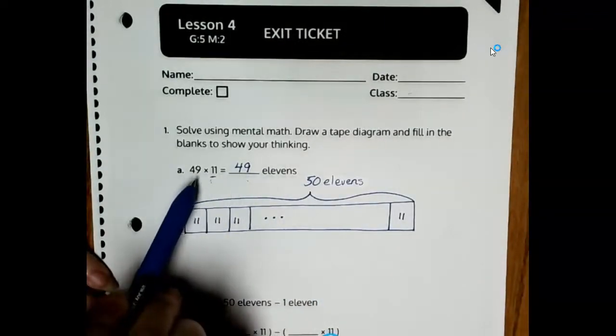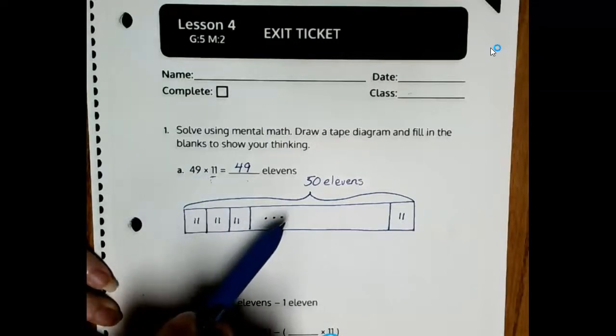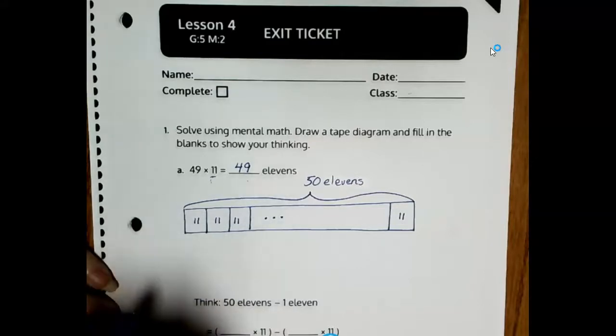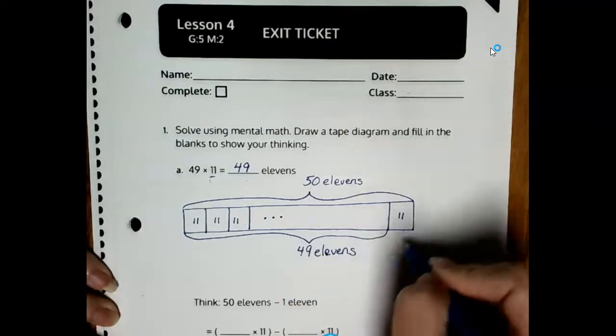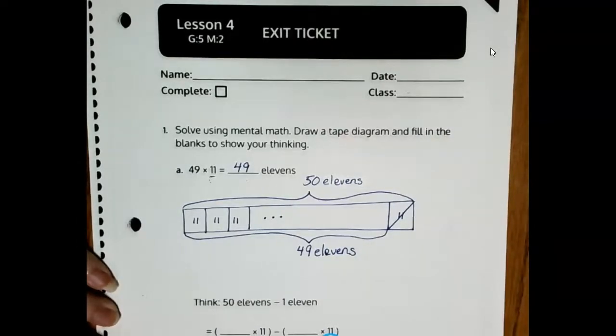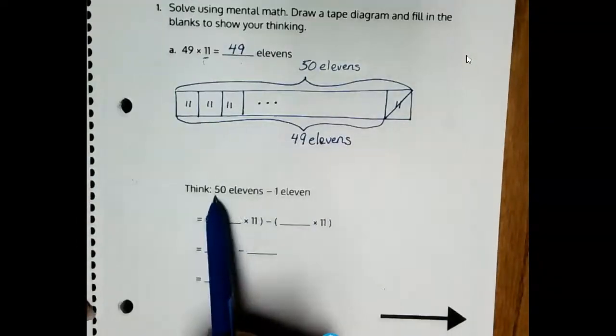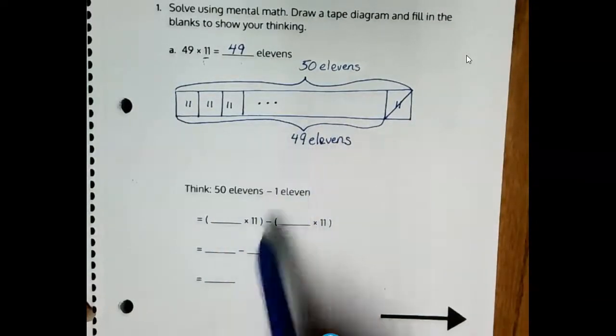But I only need 49. Multiplying by 50, though, makes it much easier to do mentally. So I'm going to multiply 50 groups of 11 and then take away one of those groups of 11. 50 take away 1 is 49. And I'm going to show taking away 1 by crossing it out. So what we're thinking here is 50 11s minus 1 11, as we've shown up here in our tape diagram.